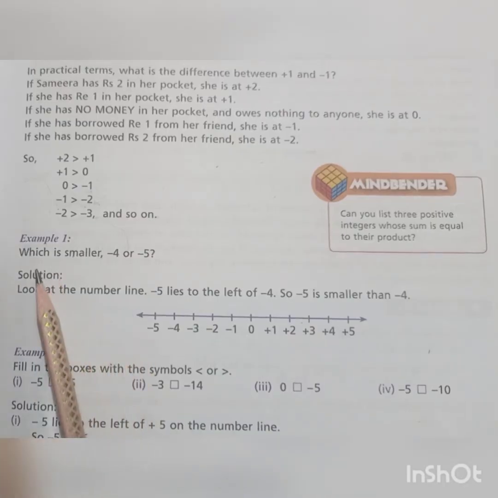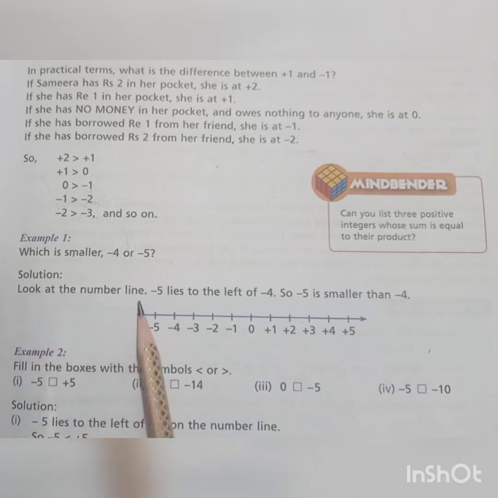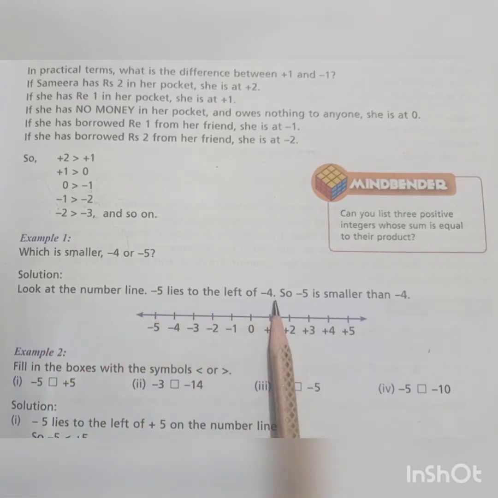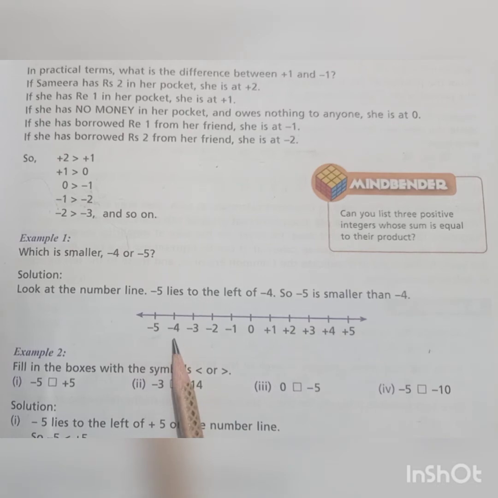Let's see example number 1: which is smaller, -4 or -5? Here is the solution. Look at the number line. You can see here -5 lies to the left of -4, so -5 is smaller than -4. Students, positive integers are mentioned here and negative integers are mentioned on the left side. So -5 is at the left side of -4, which shows that -5 is less than -4.